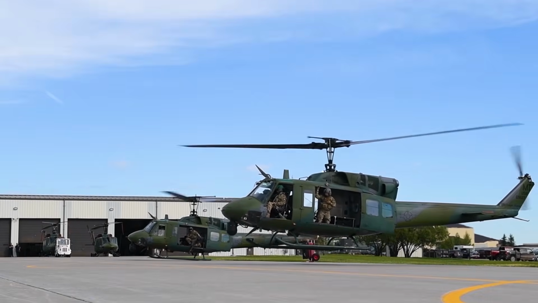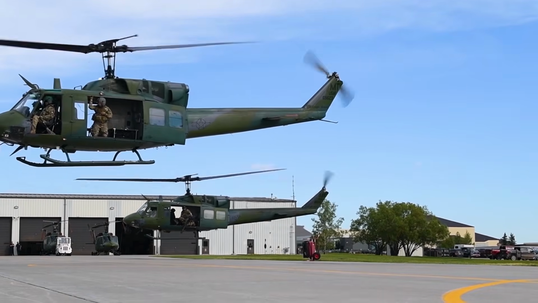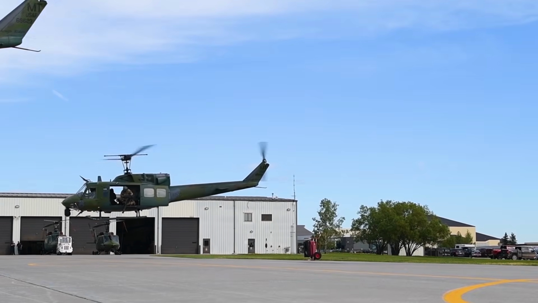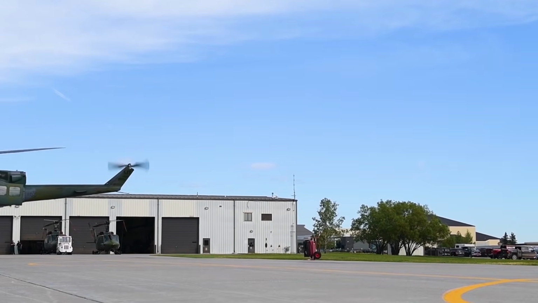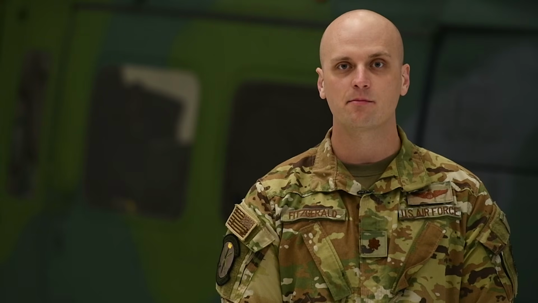Drag definitely is a pretty big factor in how a helicopter flies. The body itself produces drag as you're traveling through the relative wind, and also the blades themselves, both the main rotor system and the tail rotor system, create drag as a byproduct of creating lift.